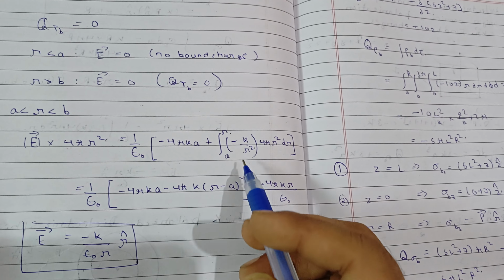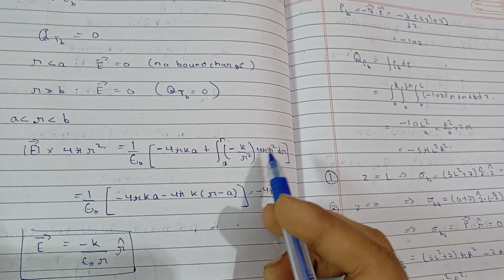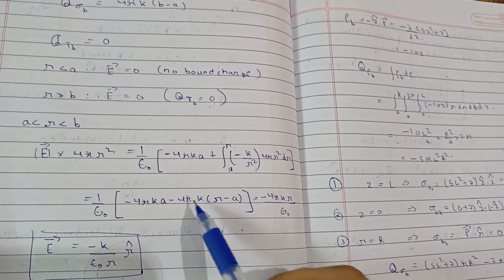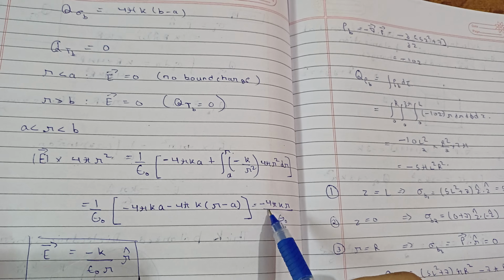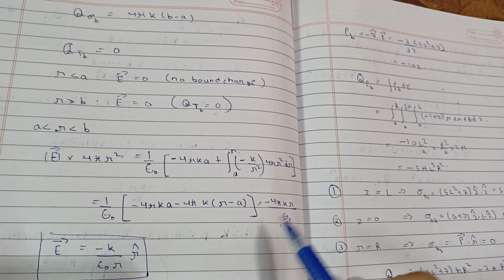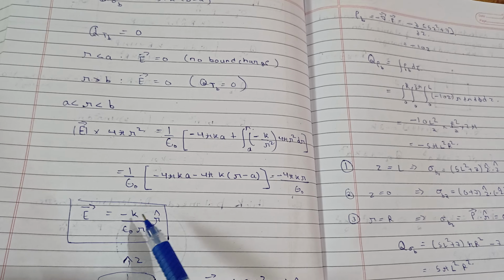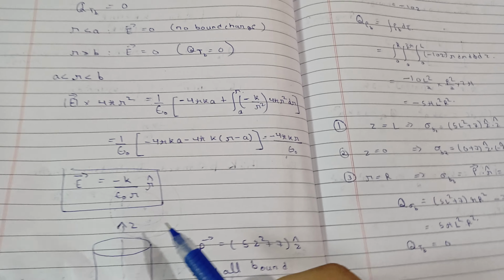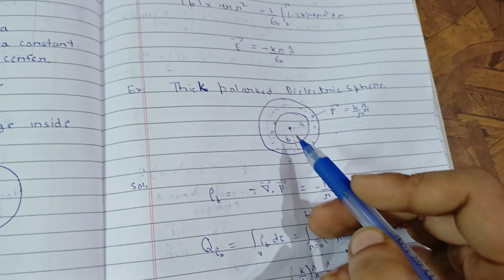Then from a to r, we use the volume bound charge density and multiply by the volume element 4 pi r square dr. Solving this, it will be this. Now the minus 4 pi K a and plus 4 pi K a will cancel out. You will get only minus 4 pi K r divided by epsilon naught. Now the 4 pi will cancel out and you will get the electric field as minus K by epsilon naught r cap. So this is your electric field inside, from a to b.